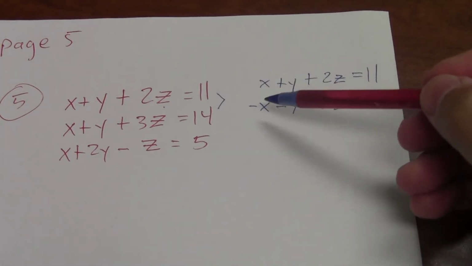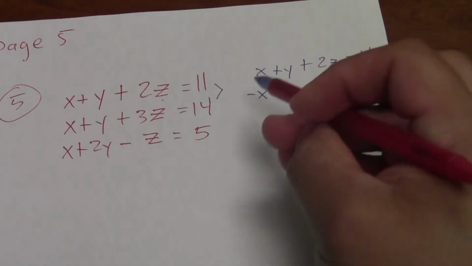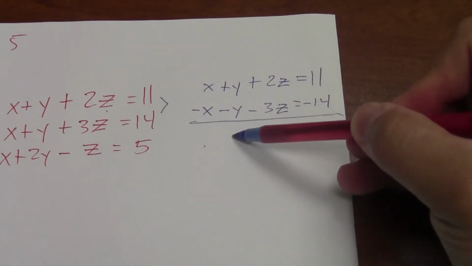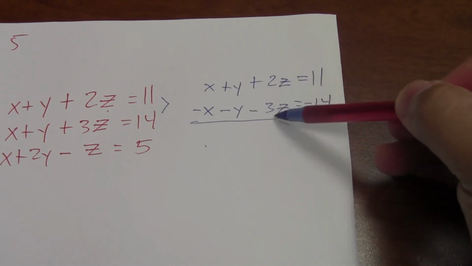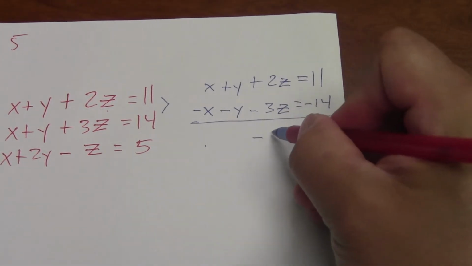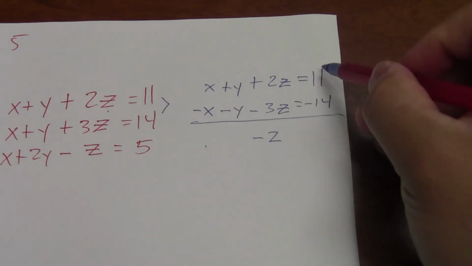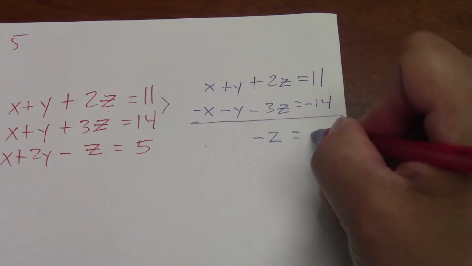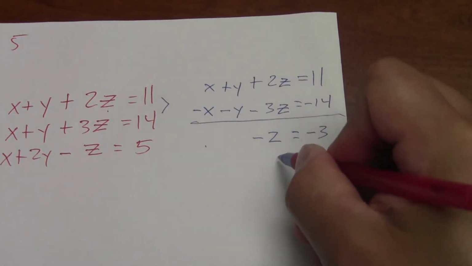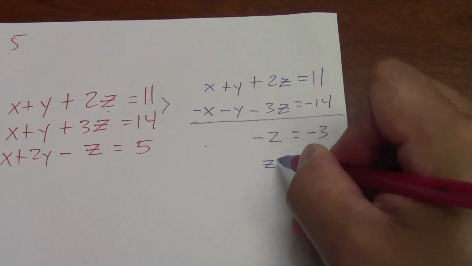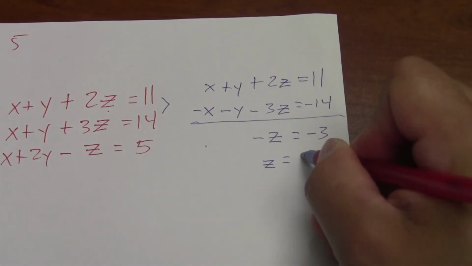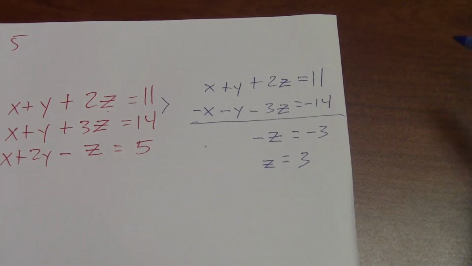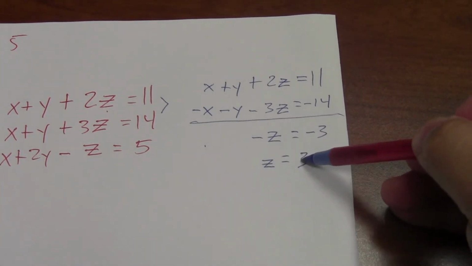All right. X and negative x cancel out. Y and negative y cancel out. 2z and negative 3z gives me negative z. And 11 and negative 14 gives me negative 3. I can't have a negative z, so z equals 3. Basically, I just took the symbol and threw it over to the other side. Now that I know z, I can go ahead and solve for the other guys.